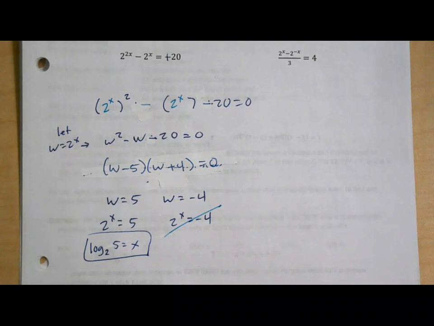Does anybody have any questions on the one that I had the typo on? Thank you again for being so gracious. Are we able to come up with log base 2 of 5? Someone give me an estimate. What's the log base 2 of 5? What's the exponent you put on a 2 to make it equal to 5?